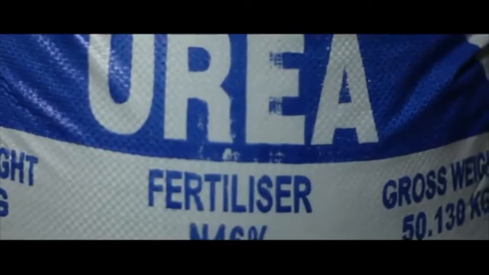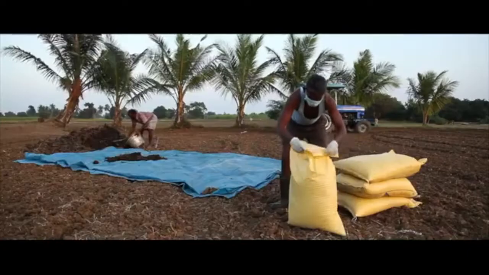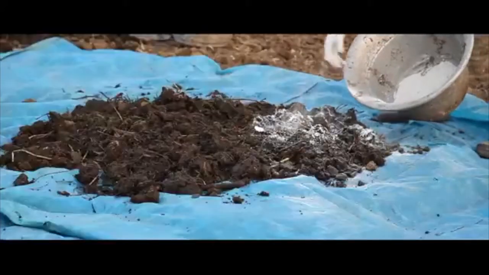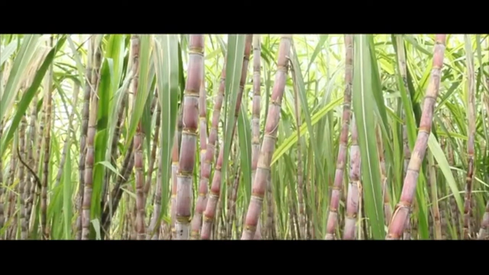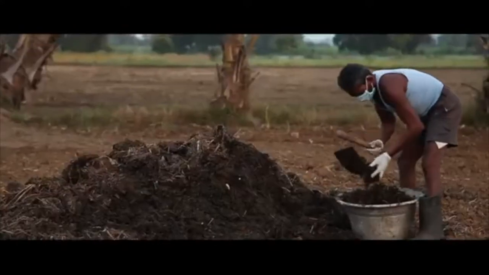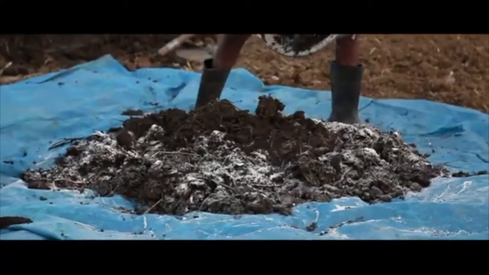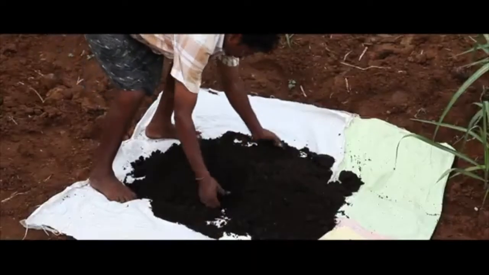At the same time, the cost of chemical fertilizer has increased, and there is a need to economize its use without affecting productivity. Hence, a better choice is integrated nutrient management, which is a blend of bulky organic manures, chemical fertilizers, and bio-intensive farming.